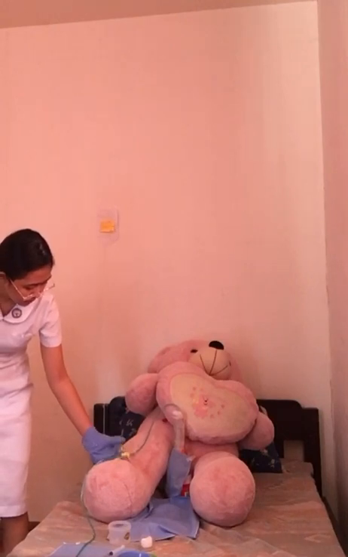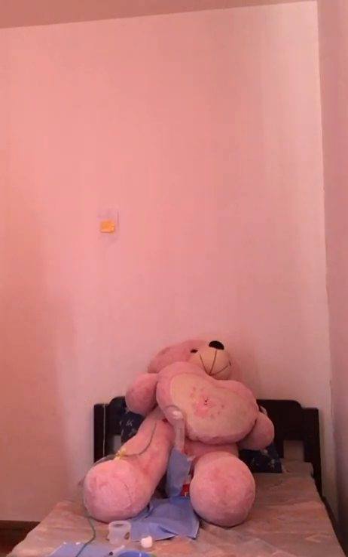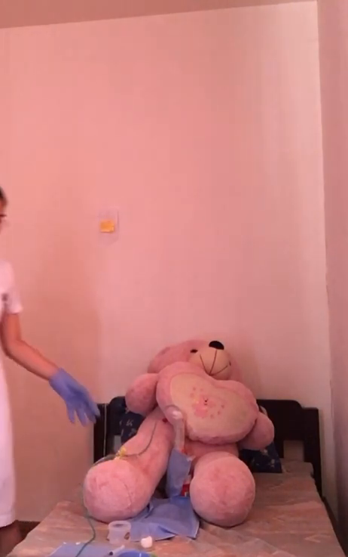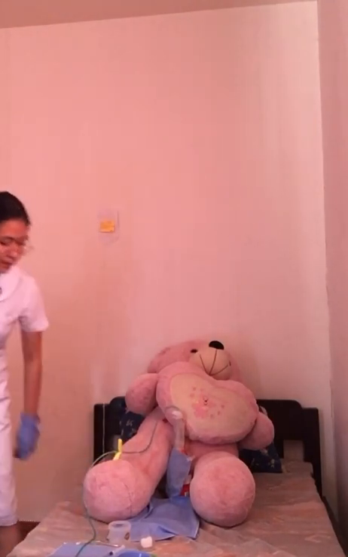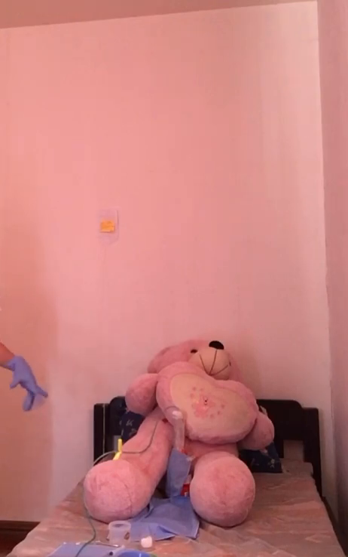We're going to clamp it. And then we unclamp our tubing, and then we will be repeating the procedure as necessary, and then we will remove our gloves.